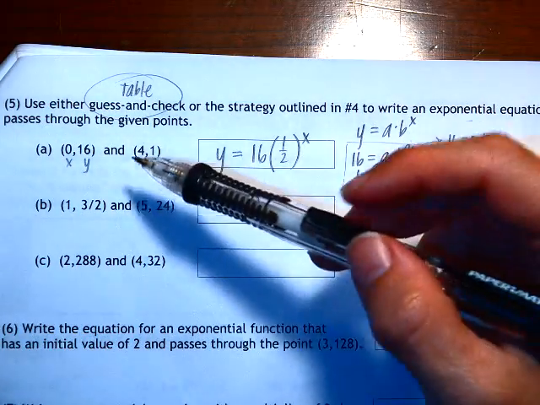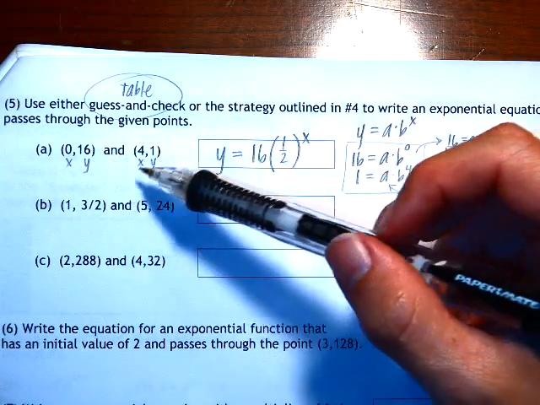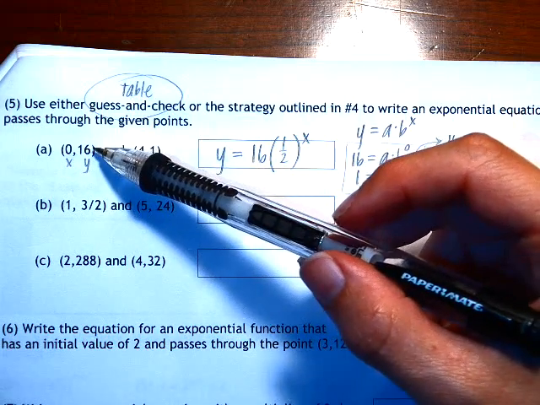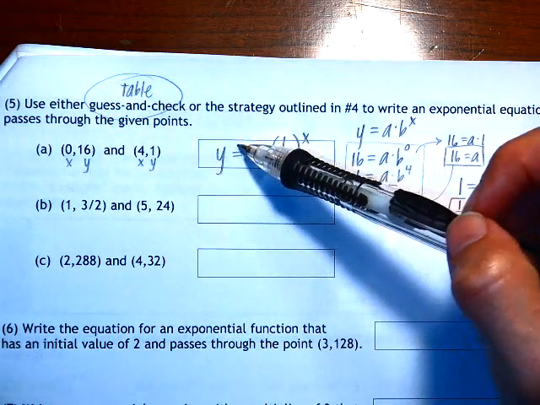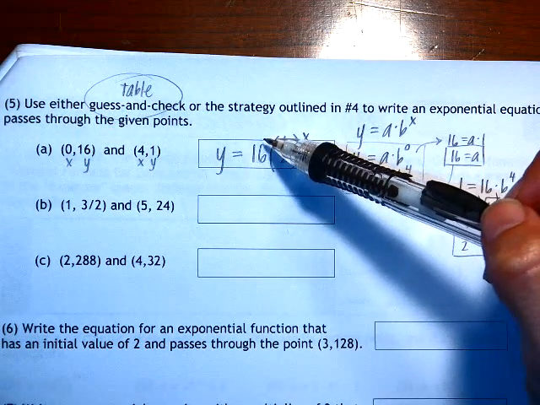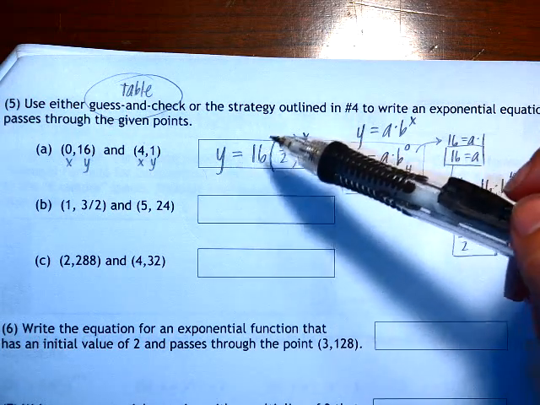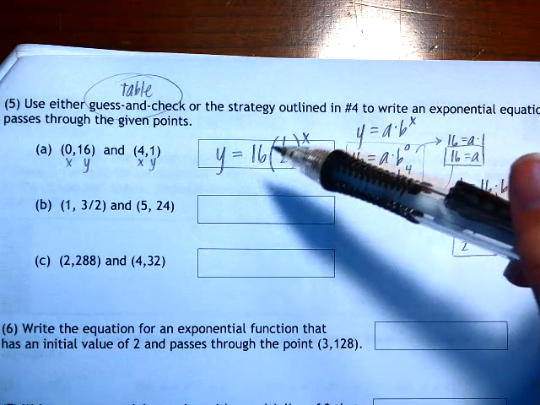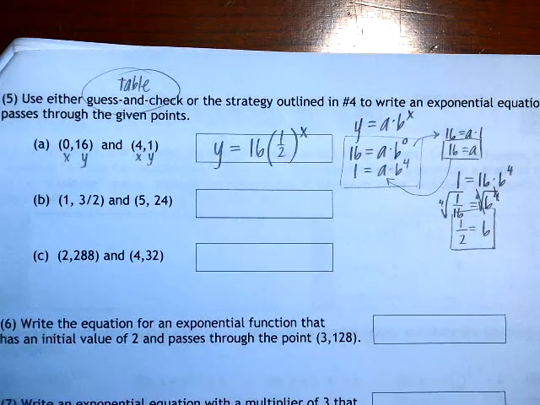Some people may have argued, well, Herbert, you already knew 0, 16 was a point on the graph. That's obviously the y-intercept, so of course the y-intercept is going to be 16. I should have written the a value right off the bat, and that's true too. You can skip some algebra steps if you can interpret some of the information like so.